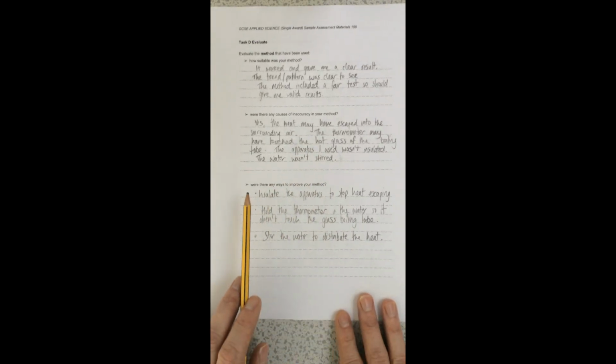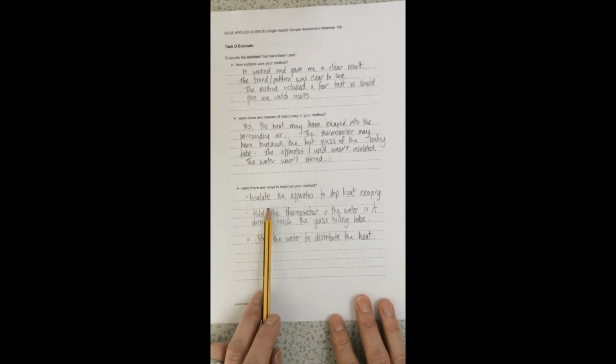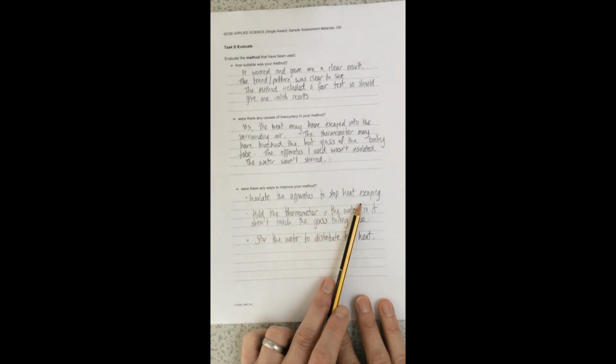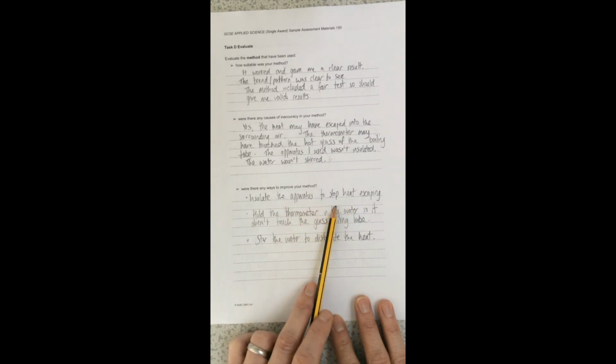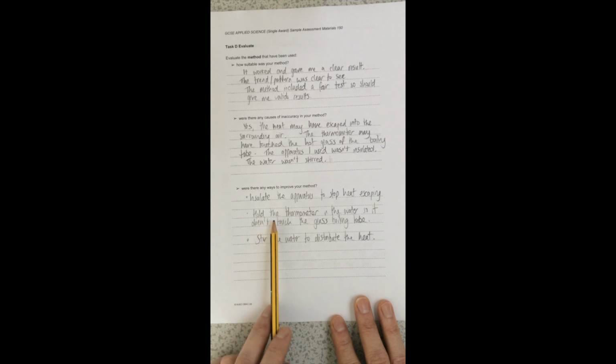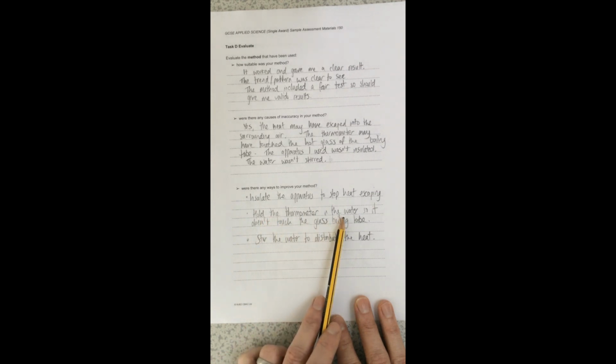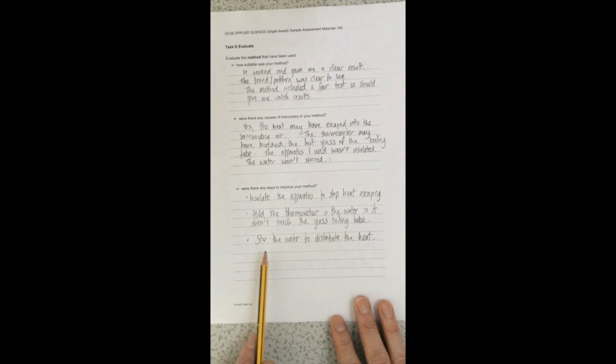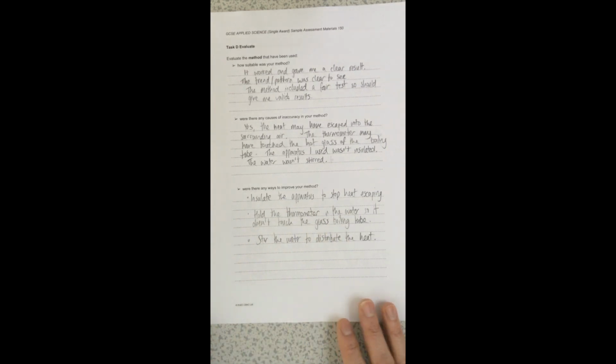So how can I improve the method? I could have insulated the apparatus to stop the heat escaping, so it doesn't leave the boiling tube, or doesn't leave the sides when the food's being burned. Also, I could have used a clamp stand perhaps to hold the thermometer in the water so that it did not touch the glass boiling tube. And I could have stirred the water to make sure the heat was distributed evenly, and not just hot water at the bottom and cooler water above.